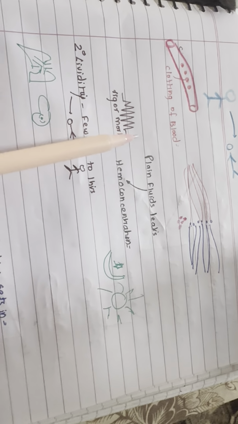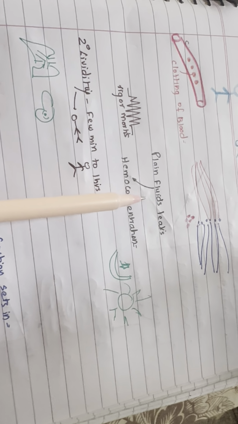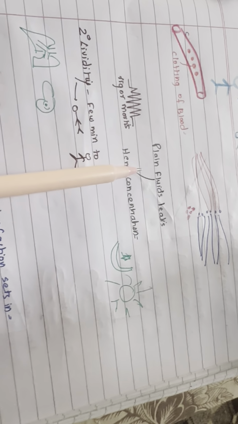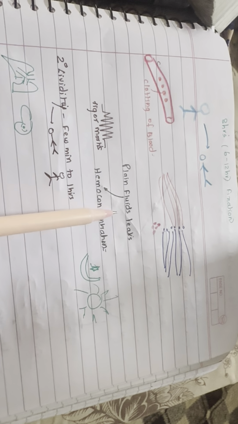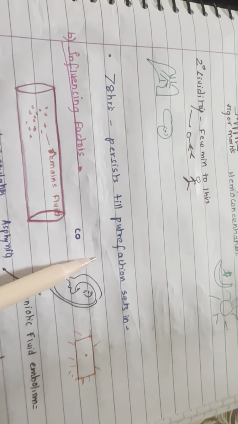Time taken for development of secondary lividity: a few minutes to 1 hour from the point of shifting position. Factors influencing fixation: the condition of the blood at the time of death. Weather: occurs earlier in summer. Causes of death: delayed in asphyxial death and intracranial lesions. More than 8 hours, it persists till putrefaction sets in.